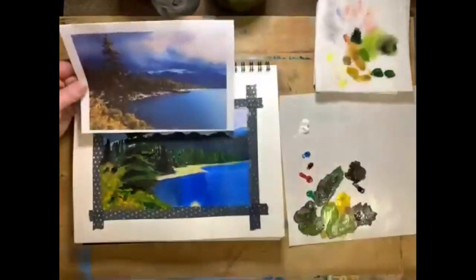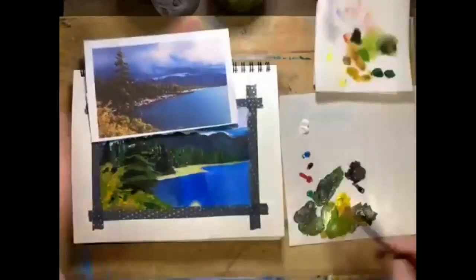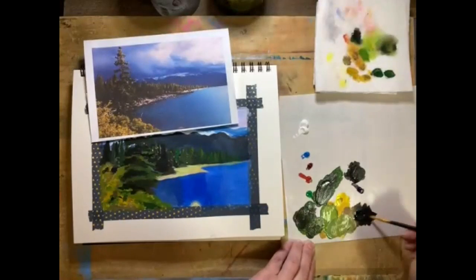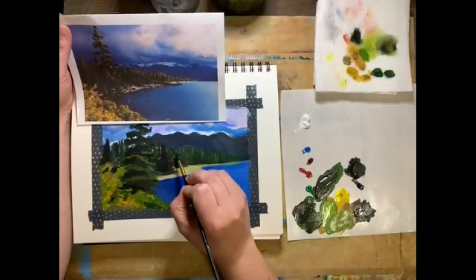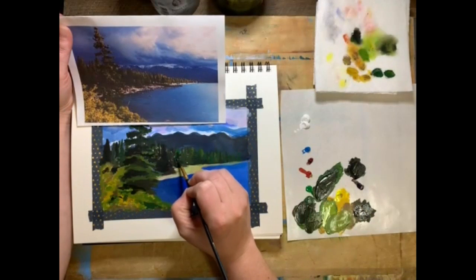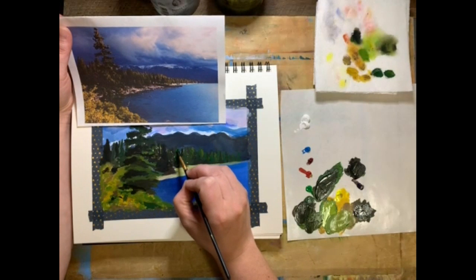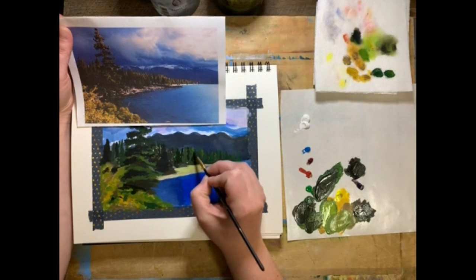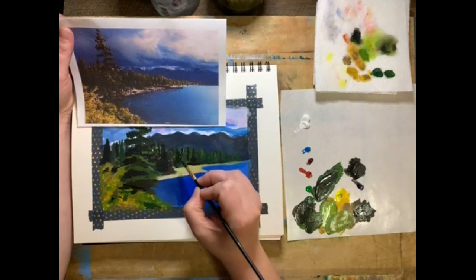So I have my dark paint and I'm looking at this tree line. I am mixing some green with this black, so it's not solid black here. Where I see some of these darker values, I'm just going to start popping those in. Pay attention to where the light's hitting versus where the shadows are.